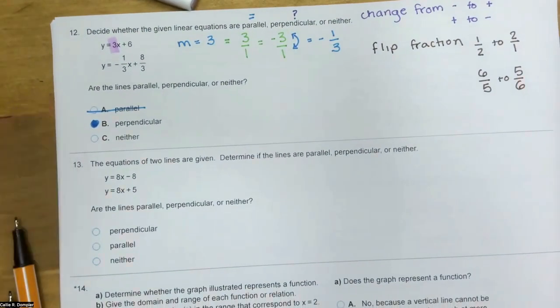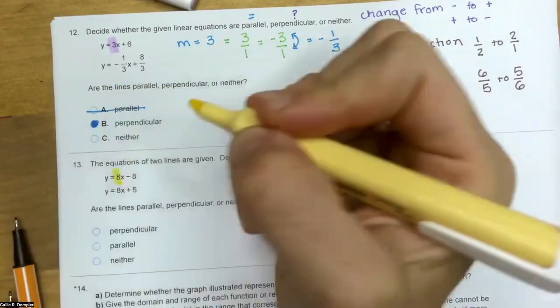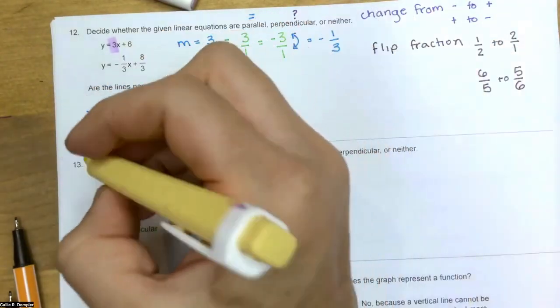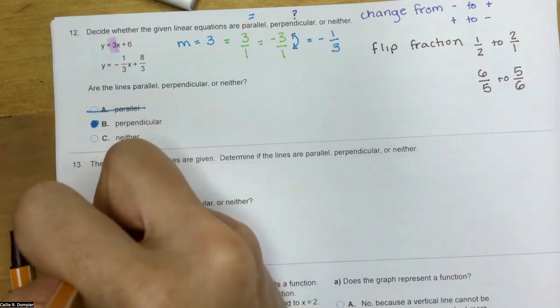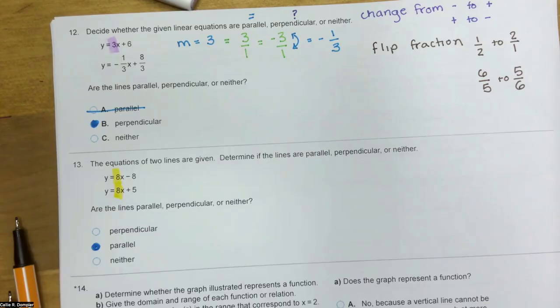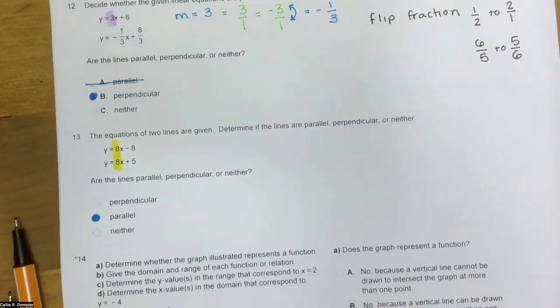Here we have equations of two lines in slope-intercept form. So we know the slope is 8x, or sorry, I shouldn't say the x. The slope is 8 here, and the slope is 8 here. So the lines are parallel because that's the same slope. Two lines with the same slope. The only difference is the y-intercepts are different.